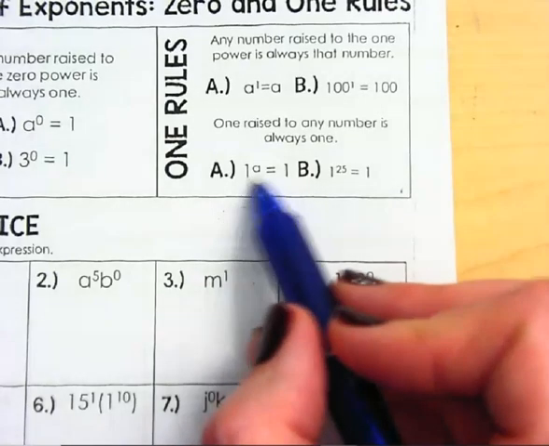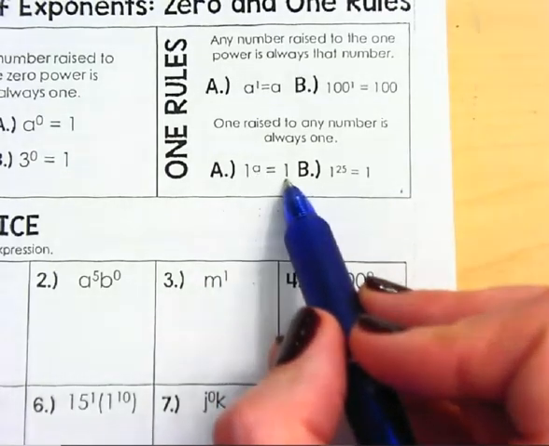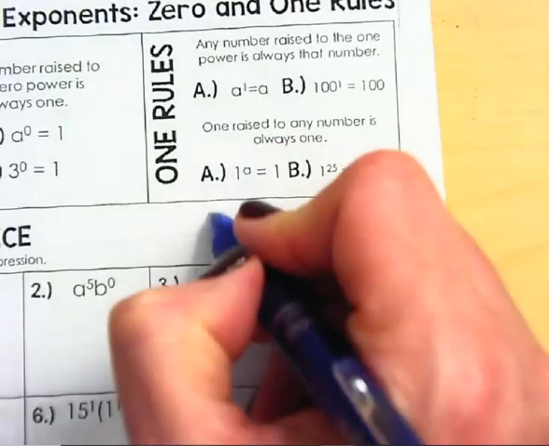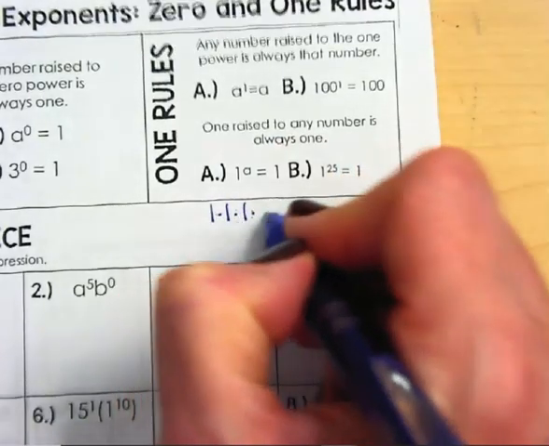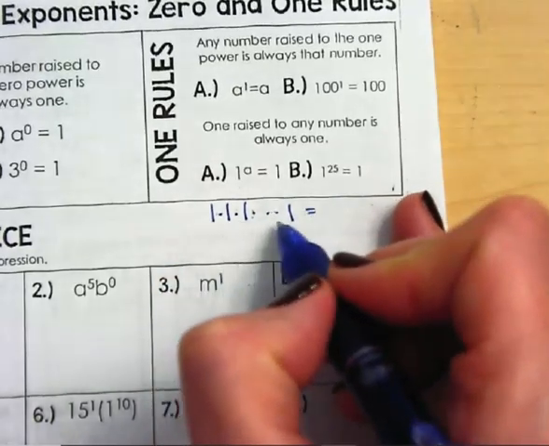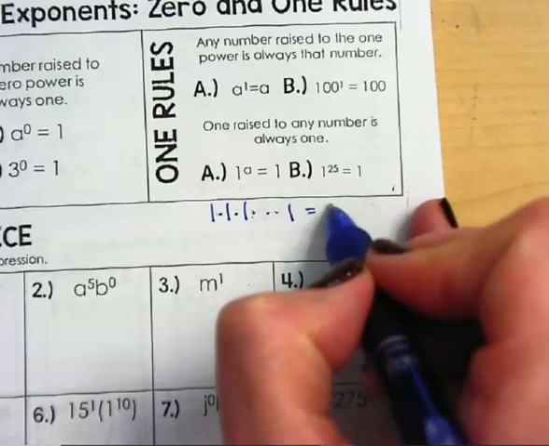So if you have 1 to a variable, that equals 1. If you have 1 to the 25th power, that equals 1. Because what's really happening is you're saying I have 25 ones being multiplied, and it's going to be 1 times 1 times 1 times 1 times 1, 25 times, just equals 1.